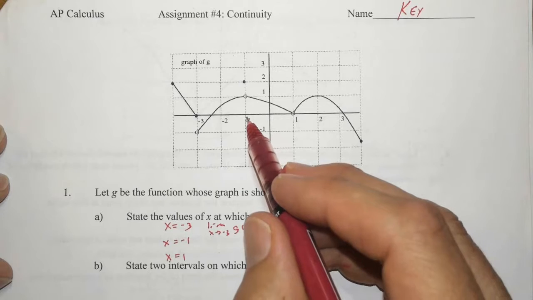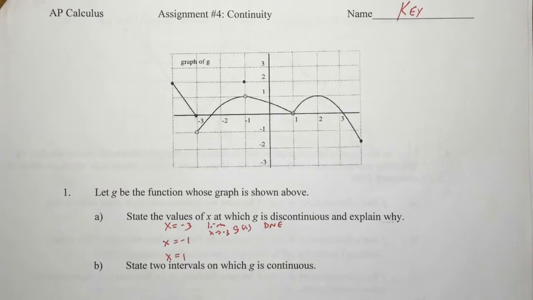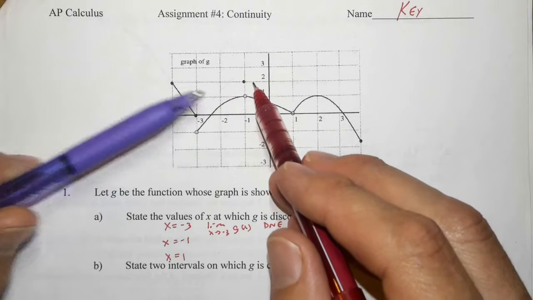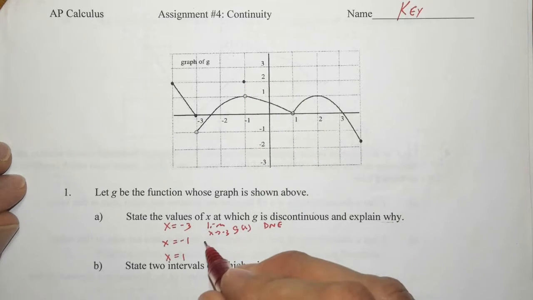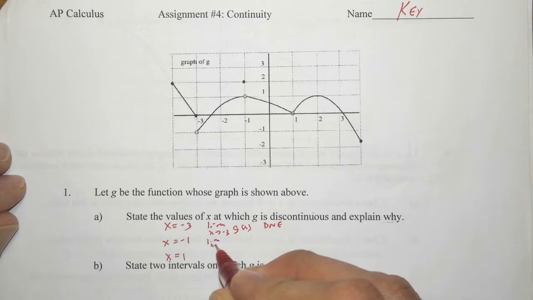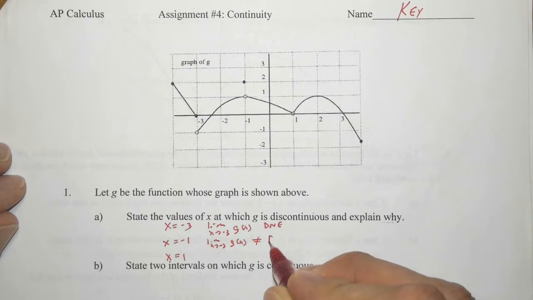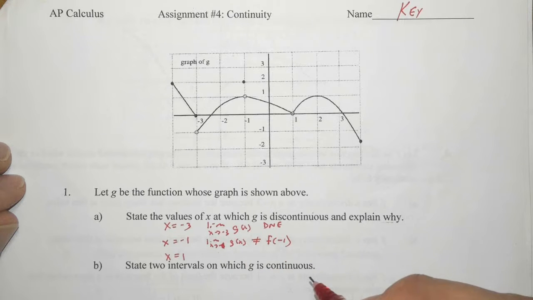In the situation with x equals -1, well, now the limit exists because we can see that the 2 pens are going to be nearer and nearer to each other. However, it's not the same value as the value of the function. All right, so the limit as x approaches -1 of g of x does not equal g of -1.